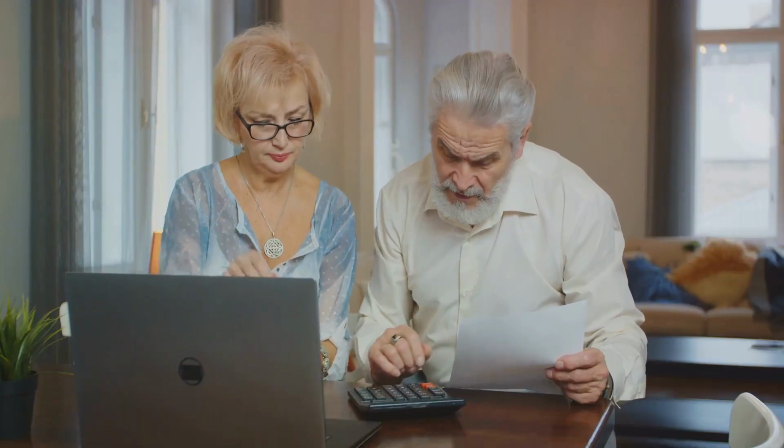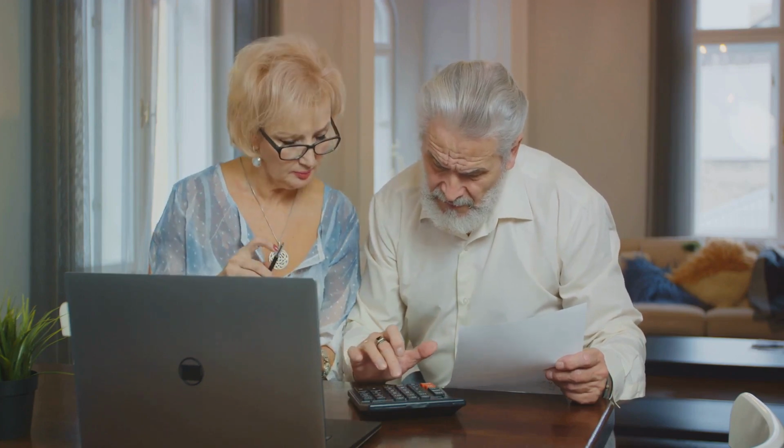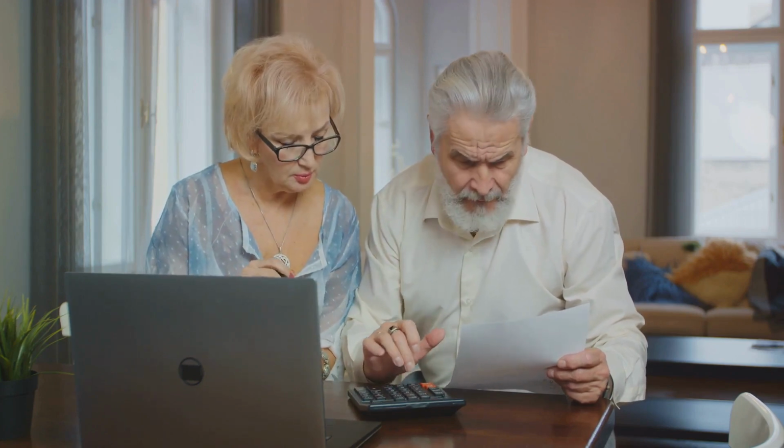Long-term goals are those that are more than 10 years away. These usually involve retirement savings or building wealth for future generations. For long-term goals, you can afford to take more risk for higher potential returns, as you have more time to recover from any temporary market downturns.